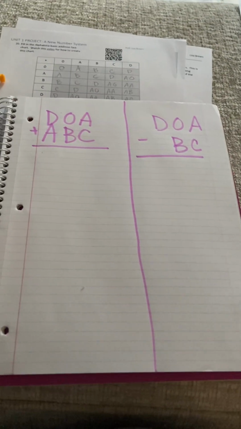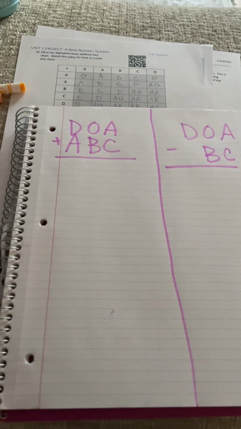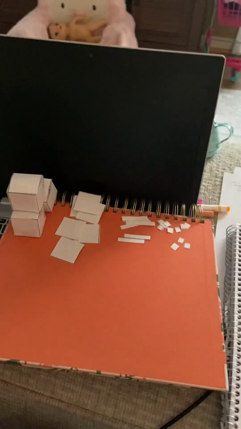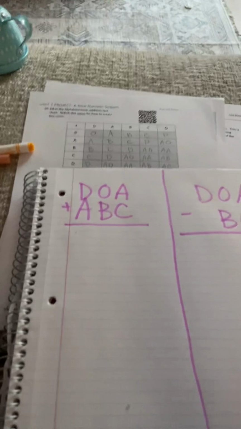Okay, so here we have one addition and one subtraction problem in Alphabitia. We have DOA plus ABC. We have our units, our longs, flats, and cubes. So let's get into it.